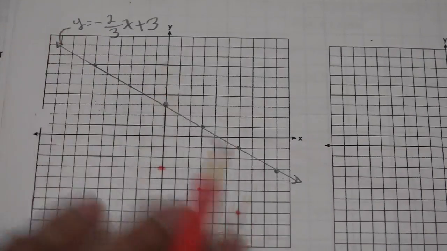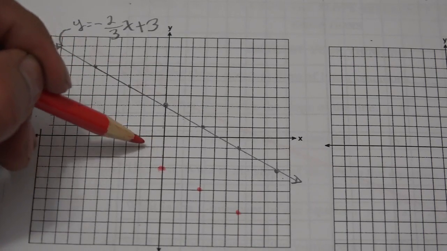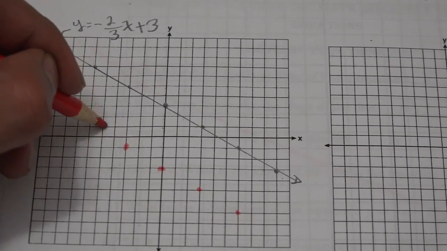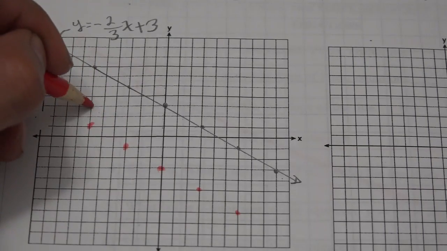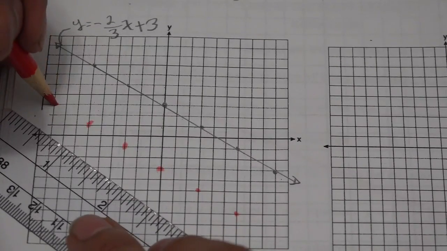I need part of the line on the negative side. So I'm going to go 2 up and 1, 2, 3 to the right. I mean to the left, sorry. 2 up and 1, 2, 3 to the left, and so on and so forth. And now I'm ready to trace my line.